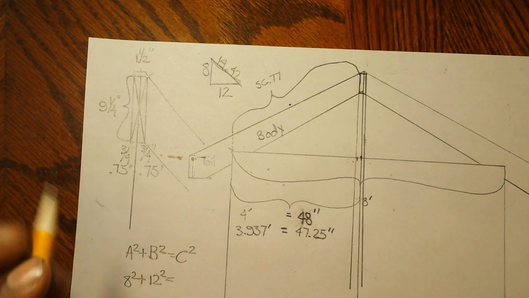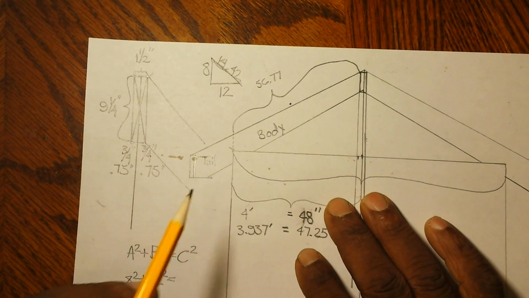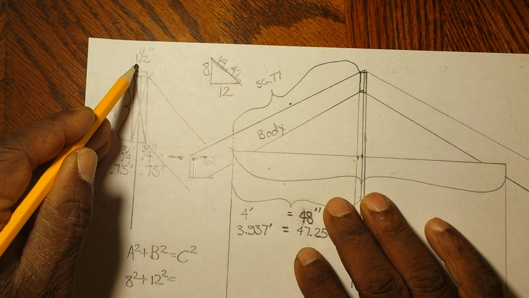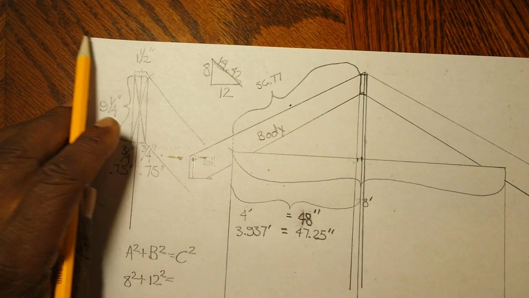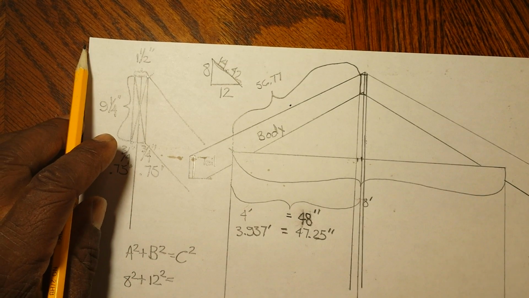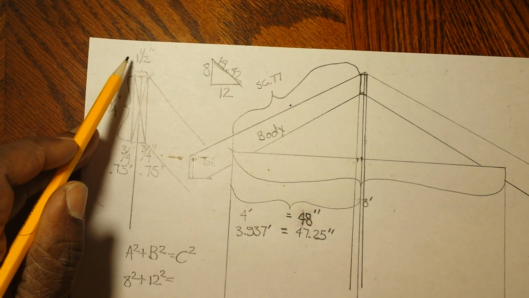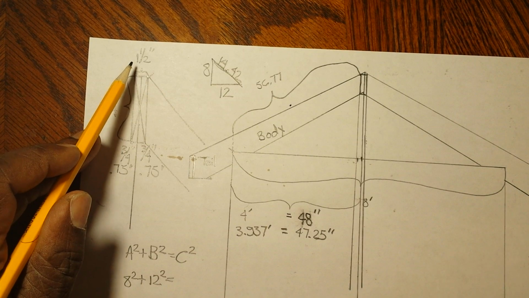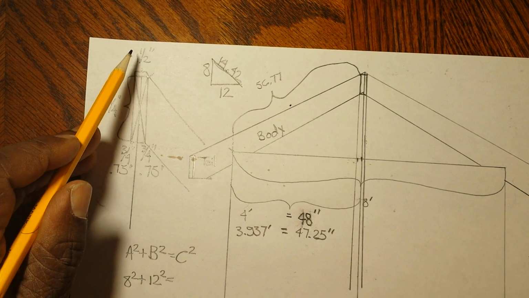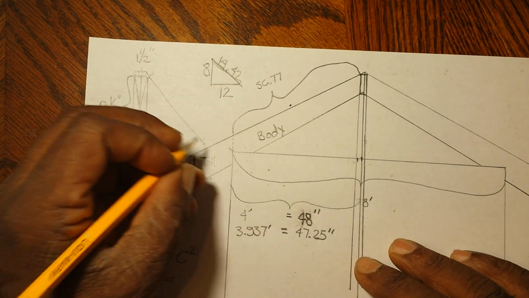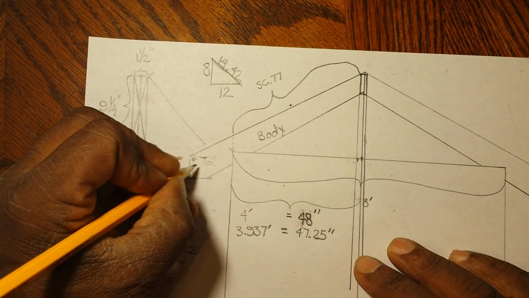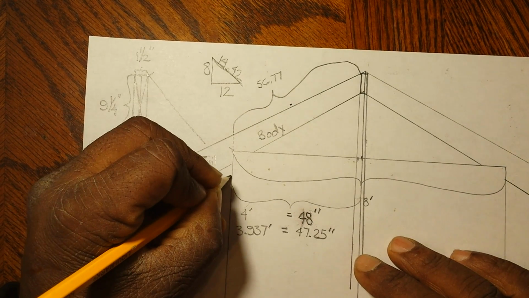With the subfascia, it's going to be 1.5 inches. So you have to subtract 1.5 inches from 12 inches, and that's going to give you 10.5 inches. So from here to here.